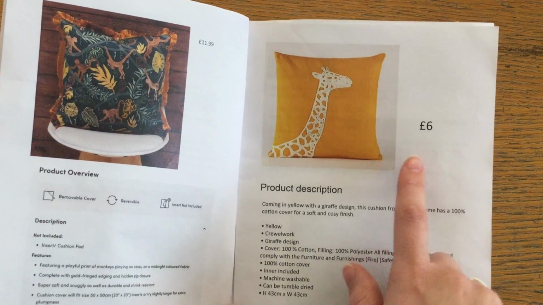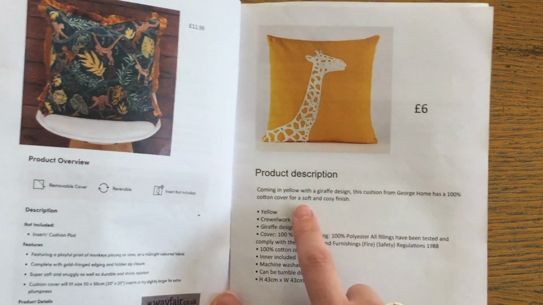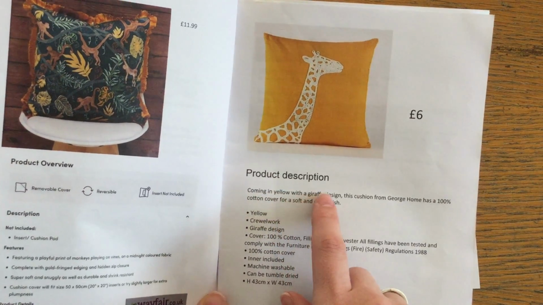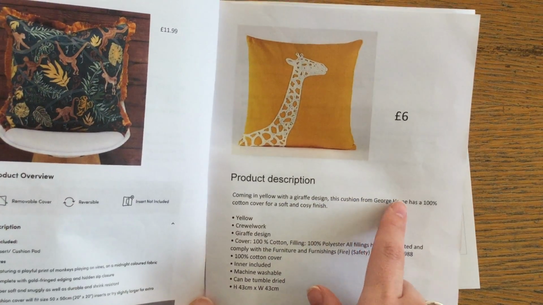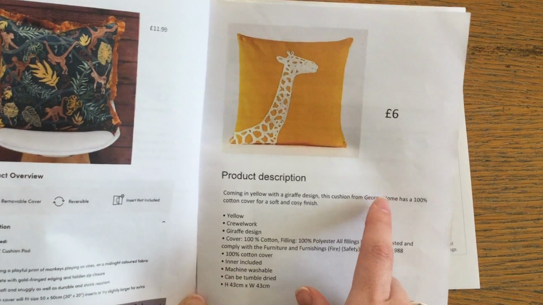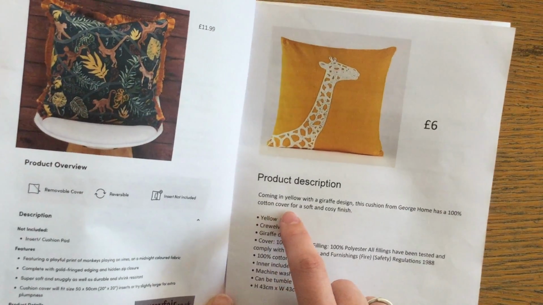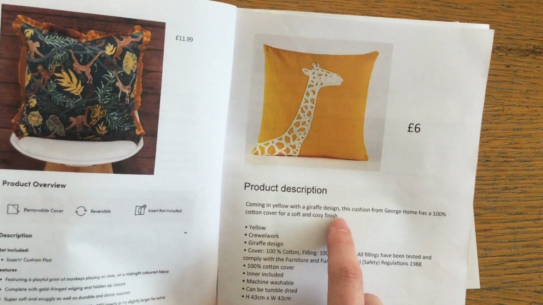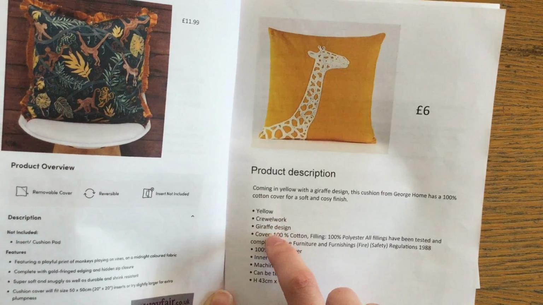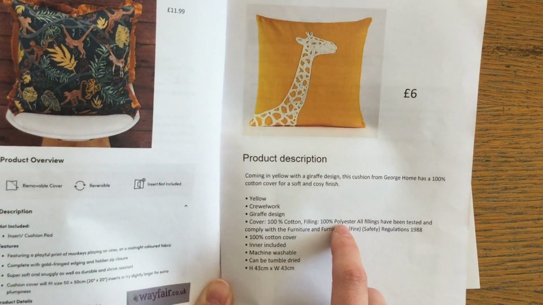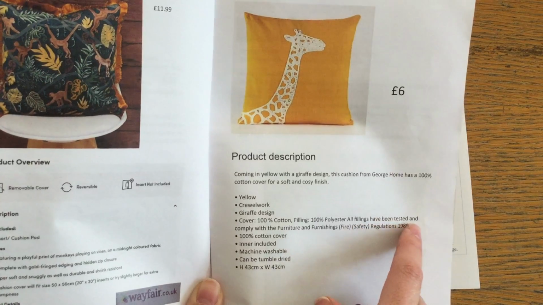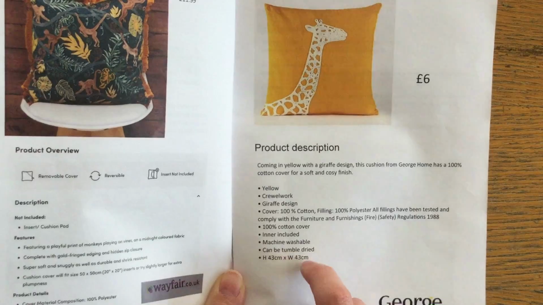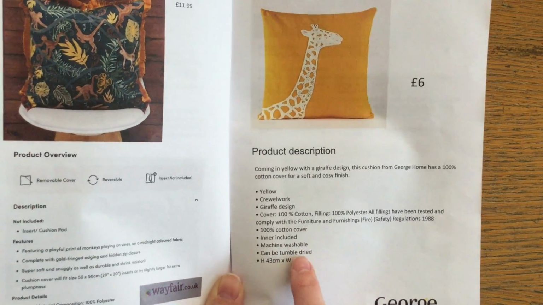So it's got the price here, it gives you some description, it tells you the colour of it, so it's yellow with a giraffe design. This cushion's from George Home, so that's the brand, the shop that it's bought from. It has a 100% cotton cover, so that is the material, for a soft and cosy finish. It tells you some information about the fillings, what things have been tested. It tells you you can wash it in the washing machine and can tumble dry it, and it also tells you the size.